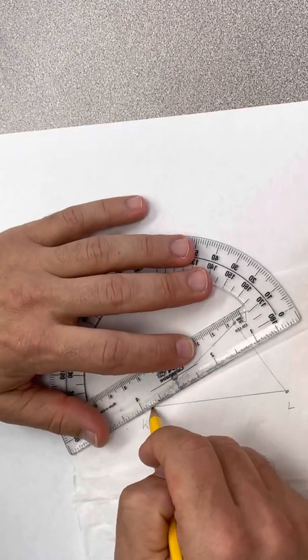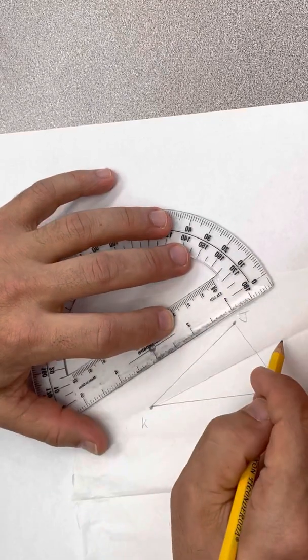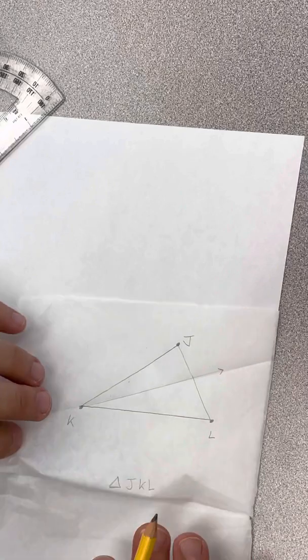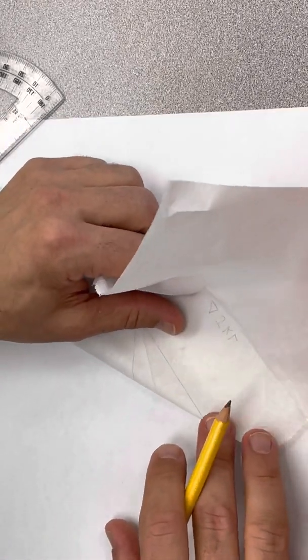Okay, so we're going to draw a ray from point K. Here's angle bisector number 1. We're going to find the angle bisectors for the other 2 sides.